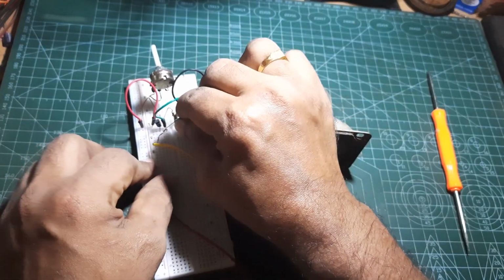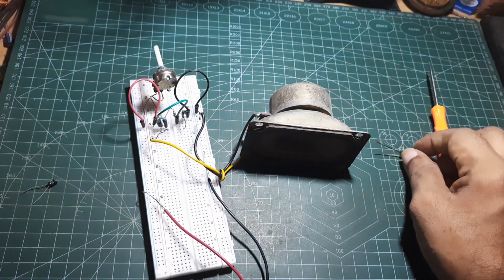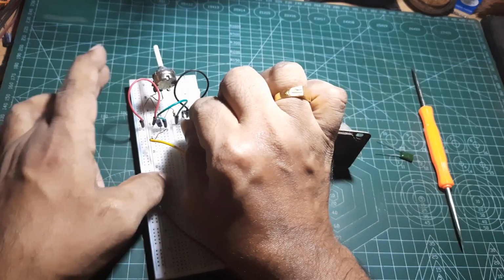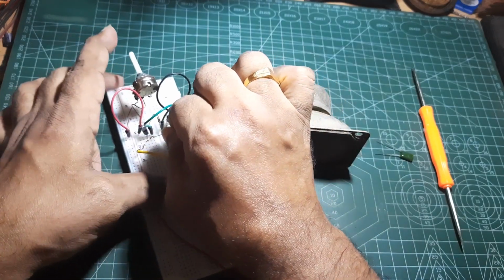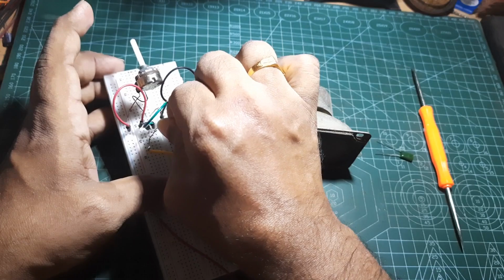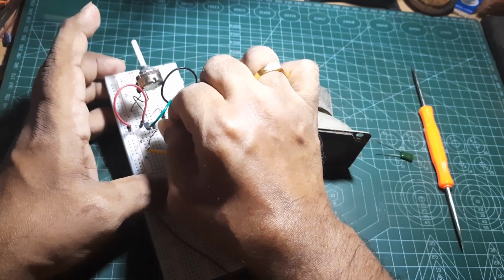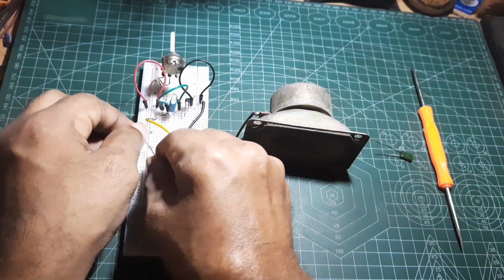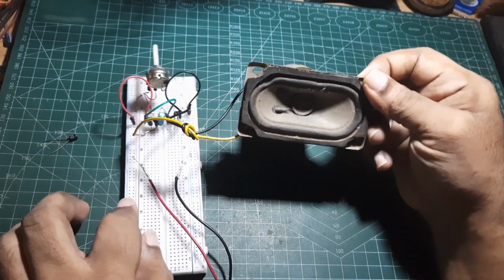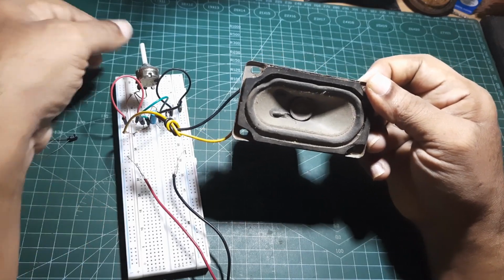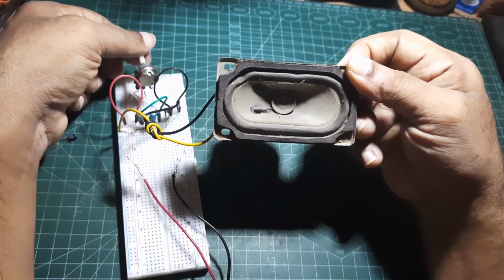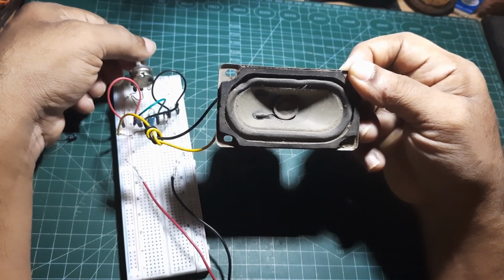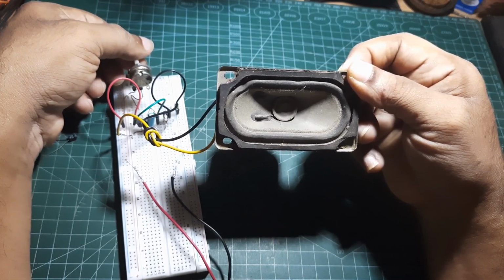And just change this to another capacitor. So the frequency of oscillation has come down very much. It is oscillating very slowly.